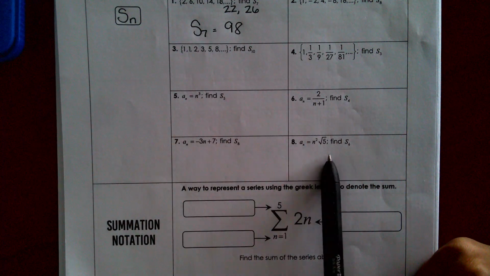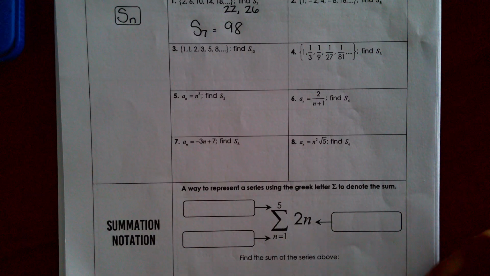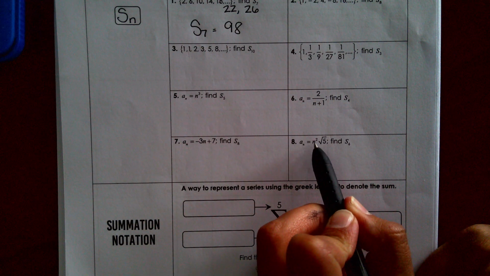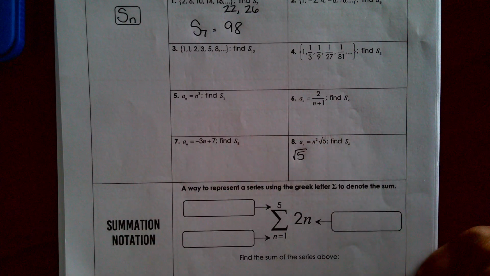I'm going to hop down to this one down here because it's the most challenging one. I'll have the rest posted on Google Classroom, but I think you guys can probably do that without me. But we'll do a sub 1. We'll plug in a 1 for this n value. So we'd have 1 squared times the square root of 5. So the first term in the sequence is square root of 5.